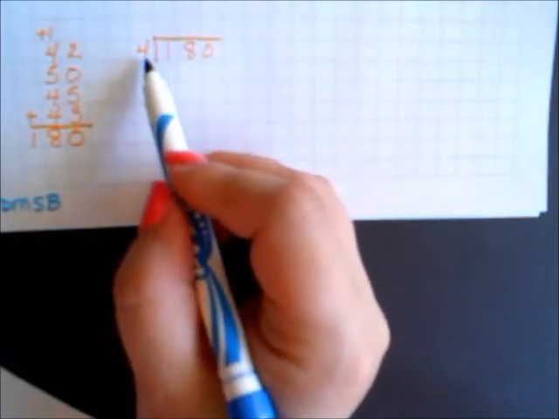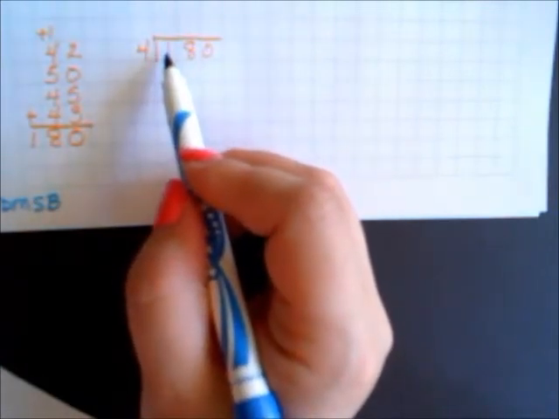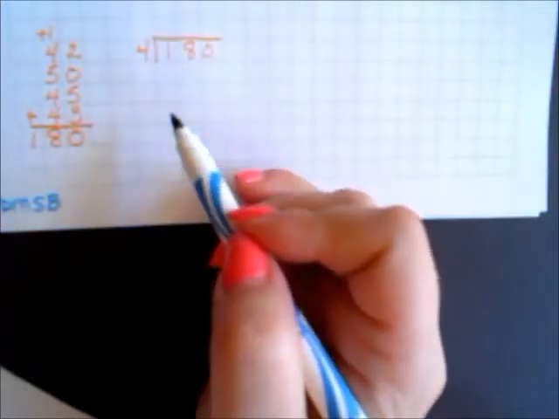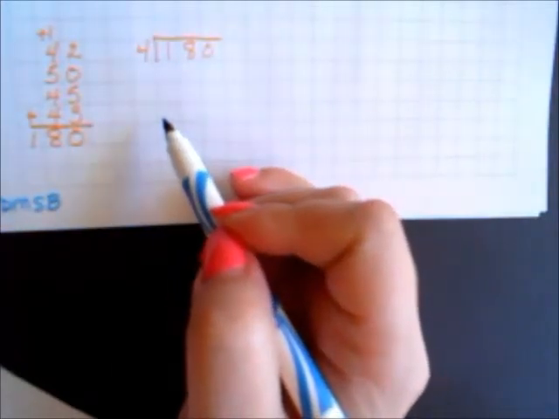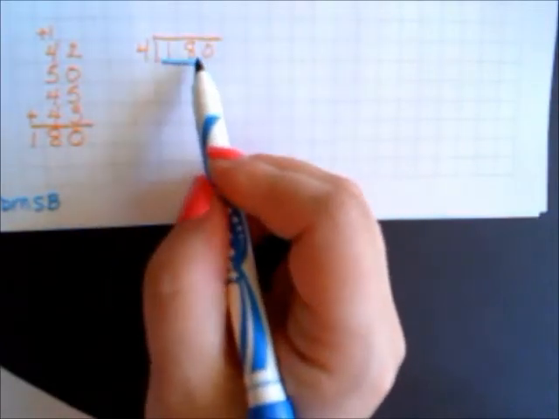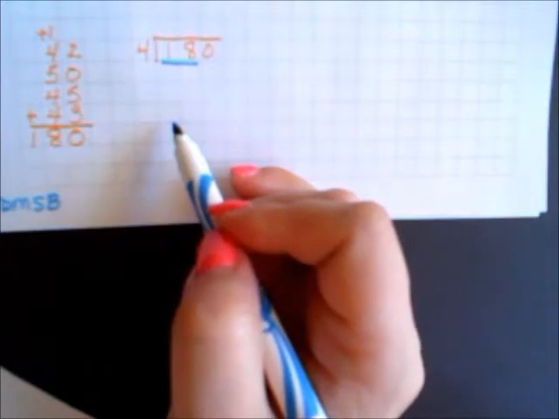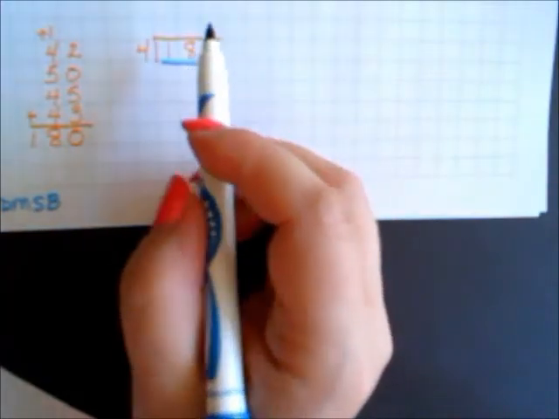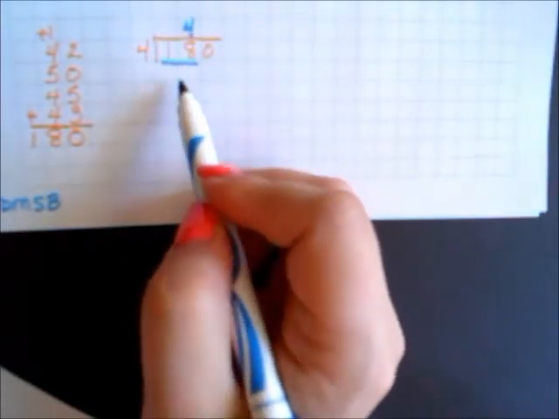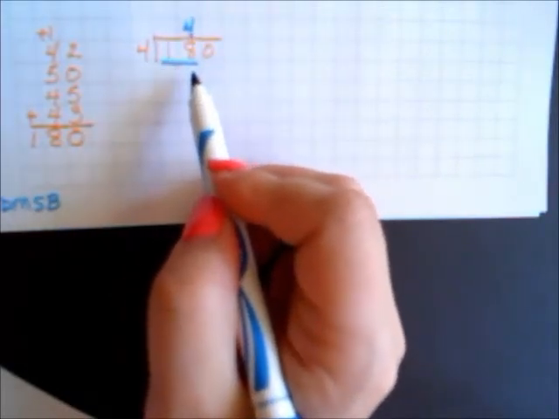So first step is to divide. So we're going to ask, how many times does 4 go into 1? Well, it doesn't go into 1. So remember, we need to leave this blank. There's a 0 in this space, right? So we have to move on to the next number. 4 goes into 18 how many times? Well, 4 goes into 18 4 times. Remember, we must put it above the 8 because we're working with the 18.